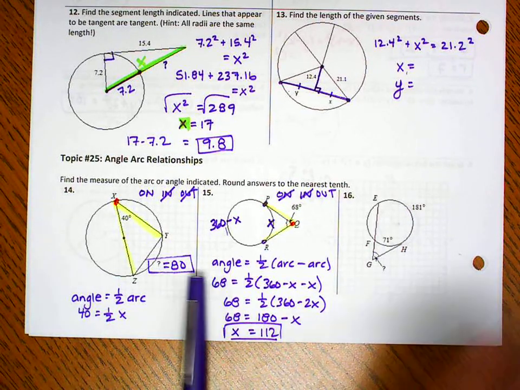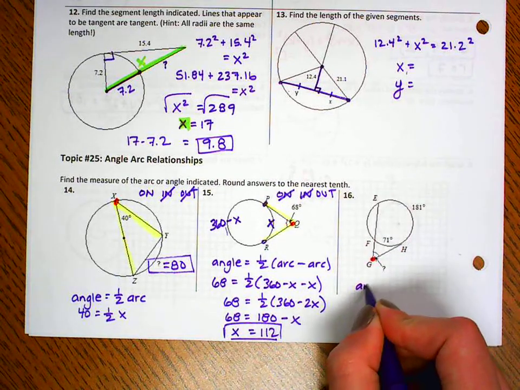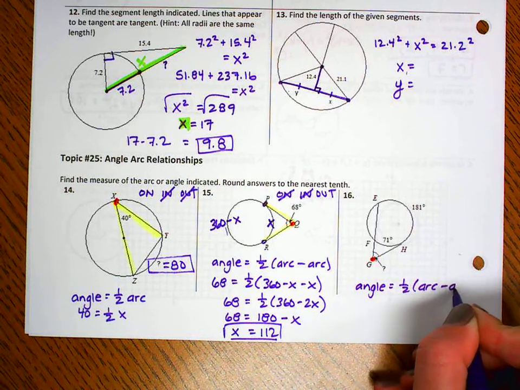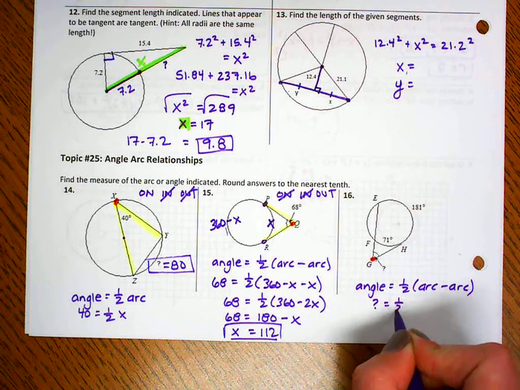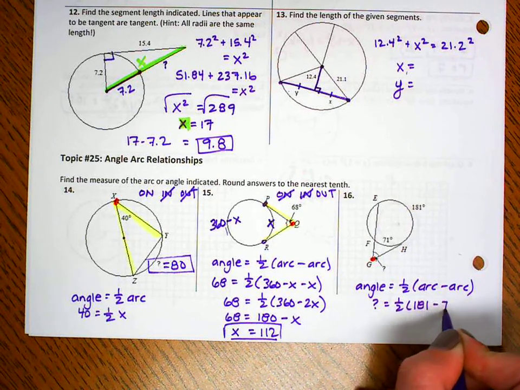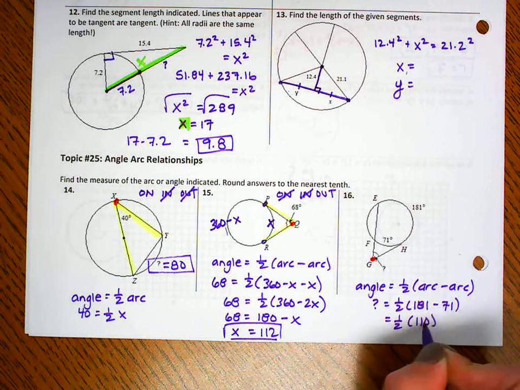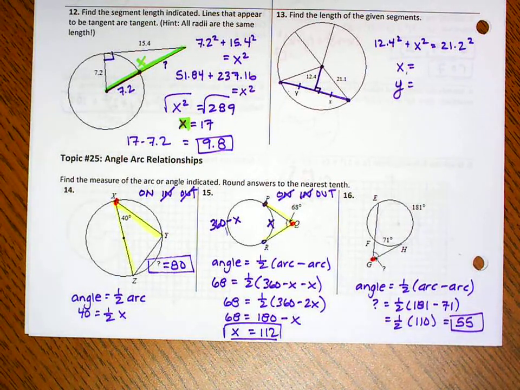Number 16, this is also an out problem, but this is a much easier out problem. My angle is going to be 1/2 big arc minus small arc. My angle is what we're solving for. My bigger arc is 181. My smaller one is 71. That's going to give me 110. My angle is going to be 55 degrees.